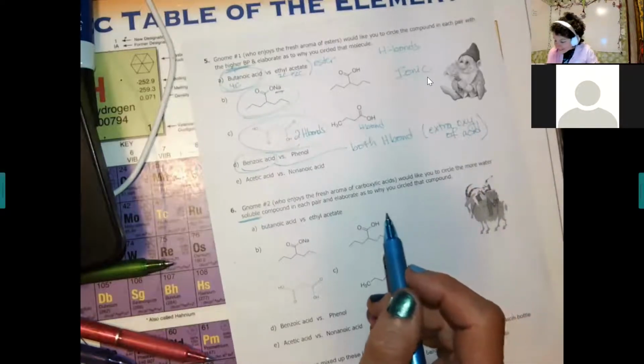All right, and then on the next one, they're both carboxylic acids. So we look at size. We're looking for the higher surface area, or more carbons, which is the nonanoic acid. All right.